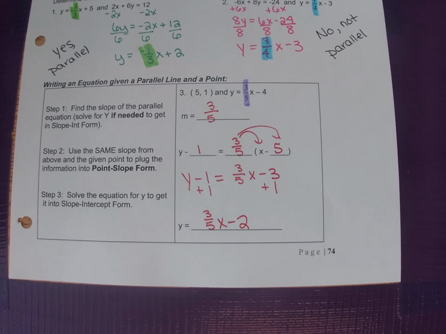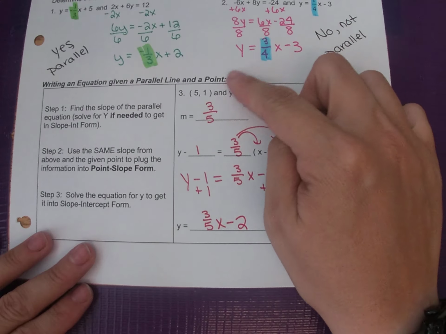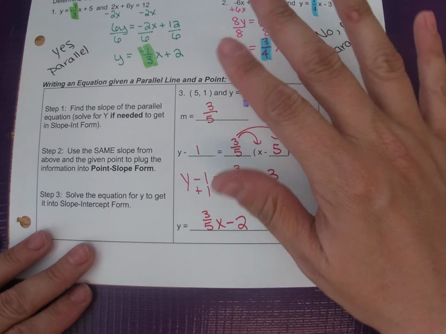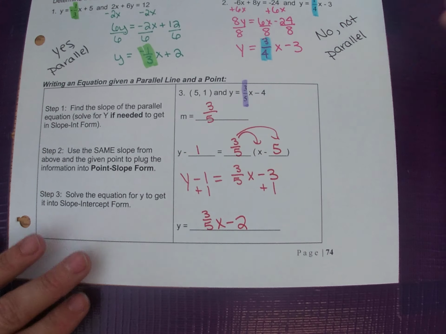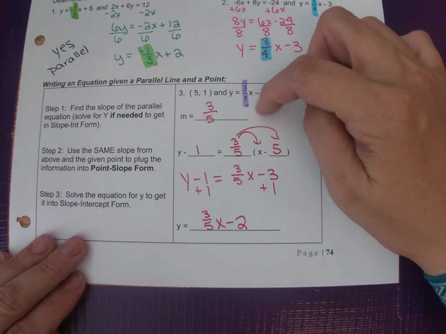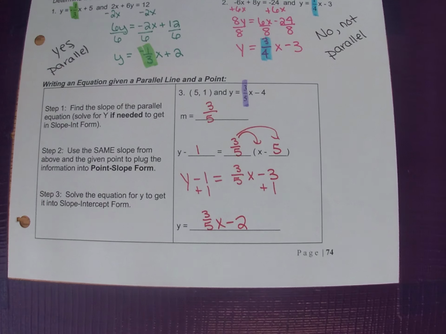Now, oftentimes students will say to me, well, what about this -4 up here? But this -4 is part of this line's y-intercept. I don't care what its y-intercept is because I only want to know the slope. Parallel lines only share the same slope. They don't share anything in common about their y-intercept. So that number isn't relevant to me writing the equation of a line that's parallel.